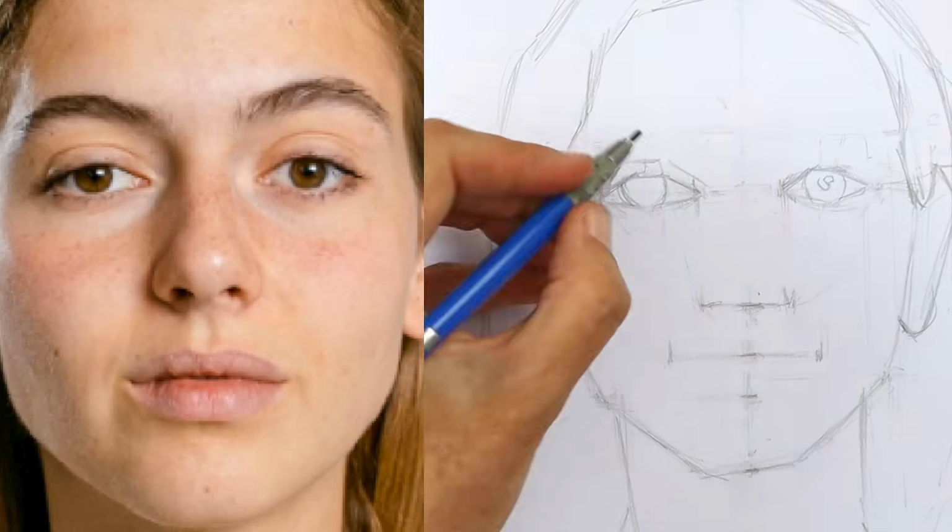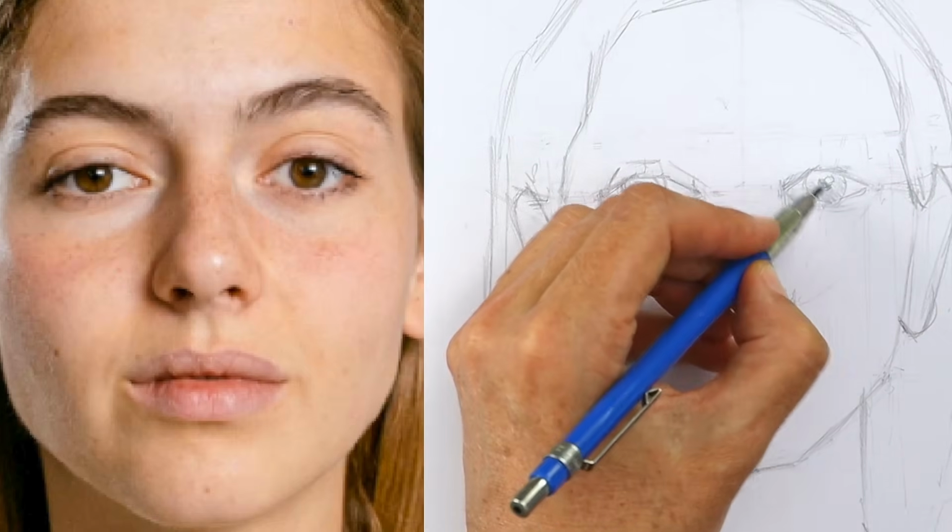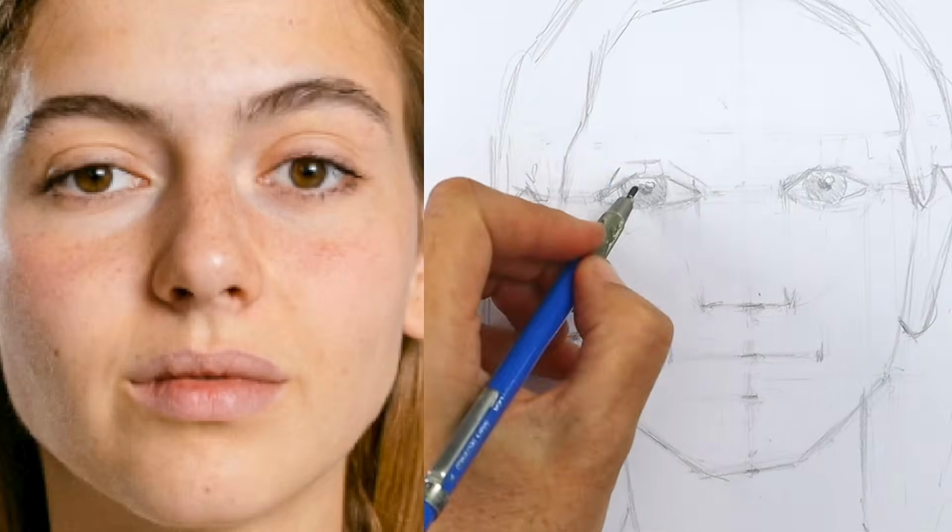Mark in the pupil and that highlight that overlaps the pupil slightly. Shade around that highlight, leaving it to the white of the page. You can shade in the pupil and the iris.